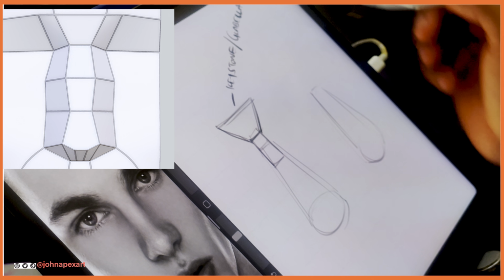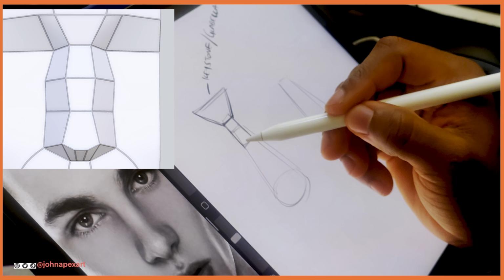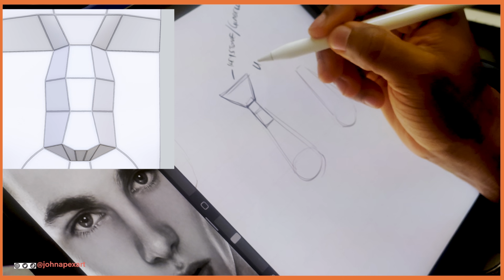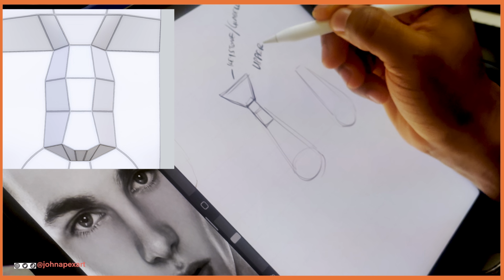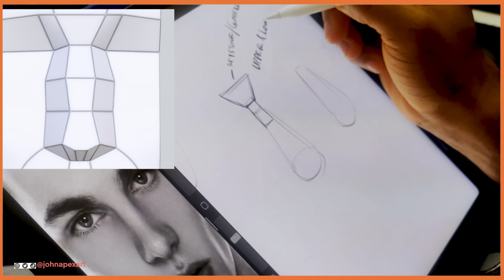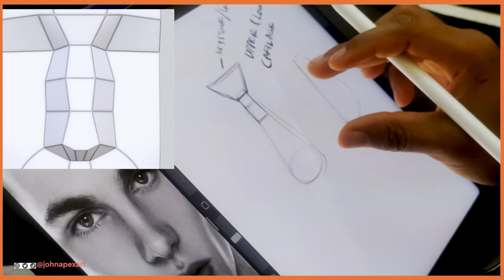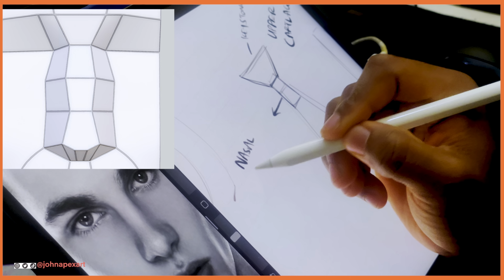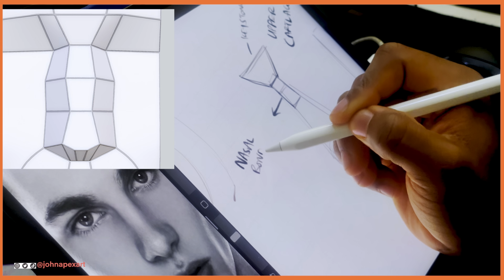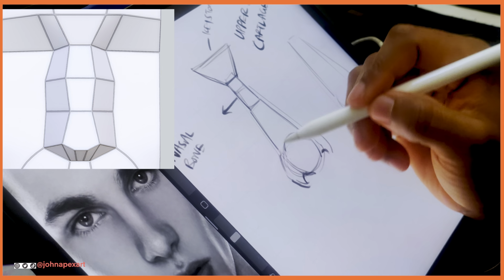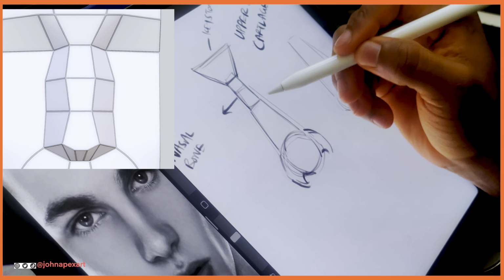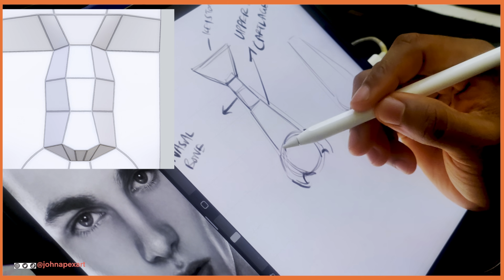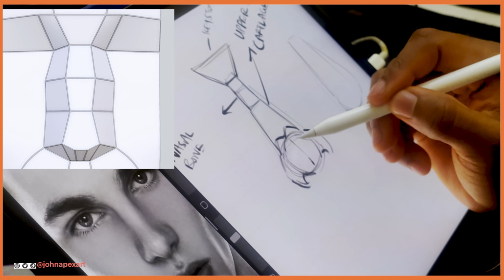Glabella. And once you move downwards, we have the upper and lower. We have the nasal bone here. This area here is the upper cartilage, and this area here is the lower cartilage.